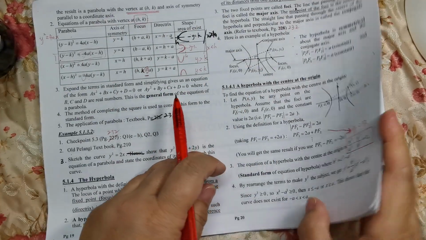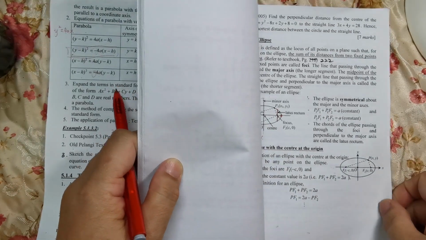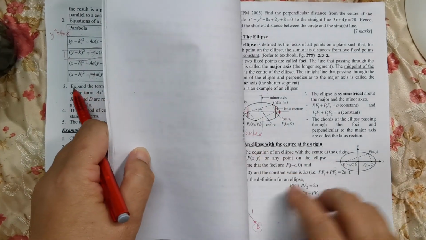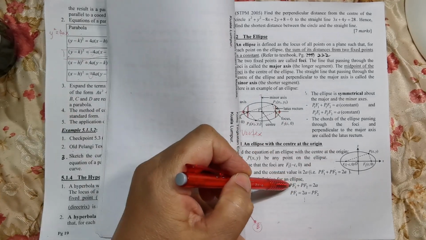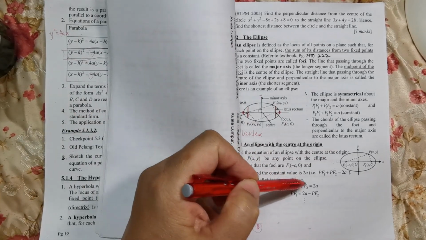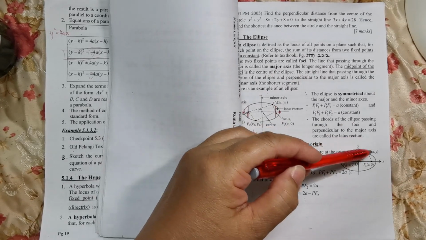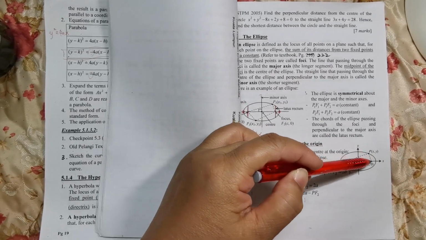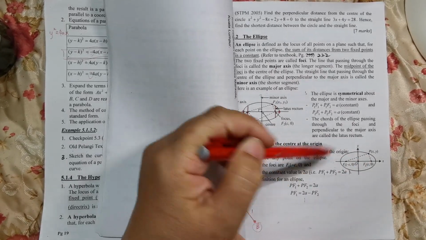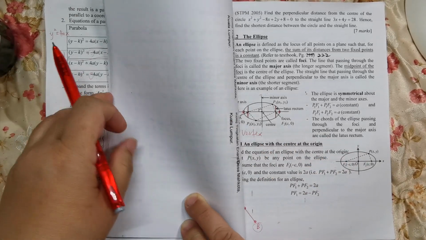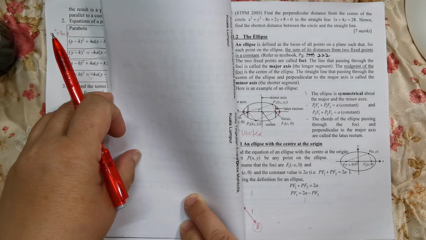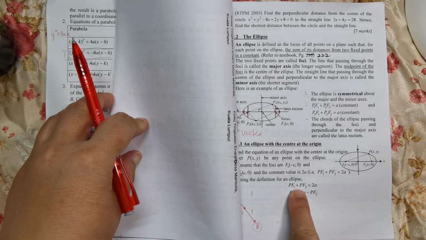Remember when we learned about the ellipse, the definition is that the sum of the distances from the moving point to the two foci equals a constant. You see, same diagram, moving point, two foci. But for the ellipse, the sum of these distances equals a constant; you add.